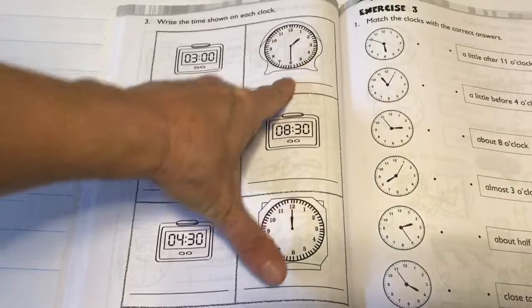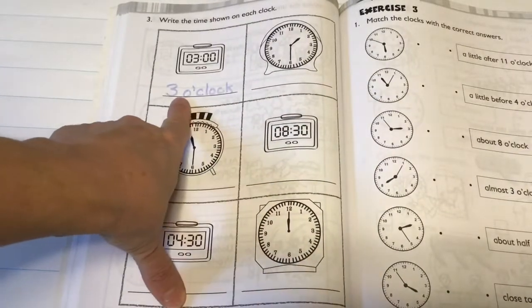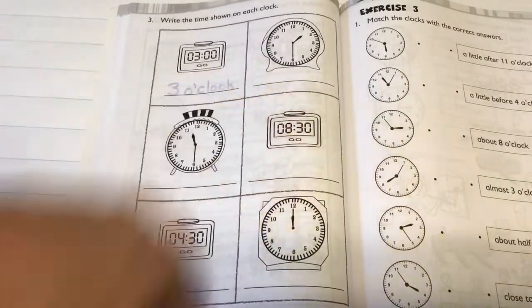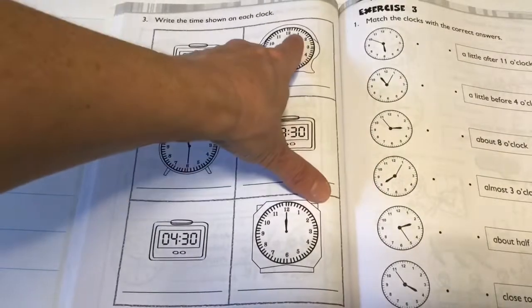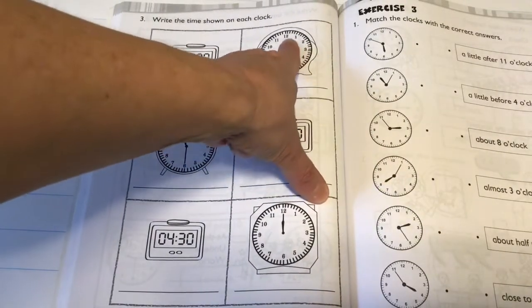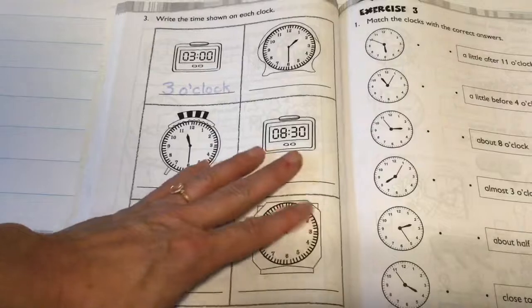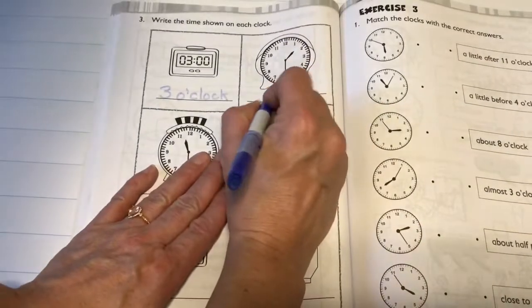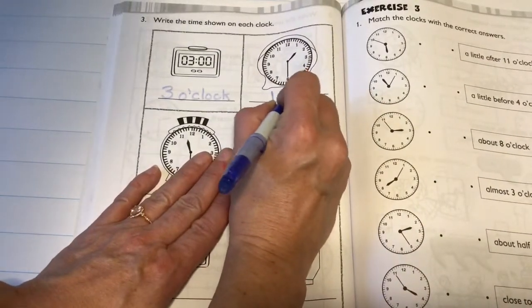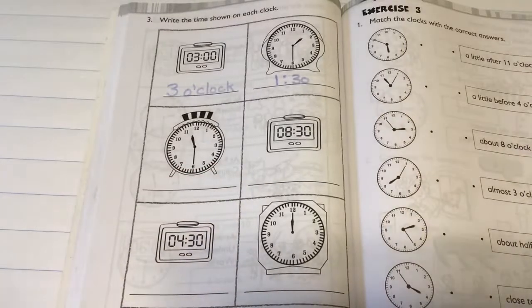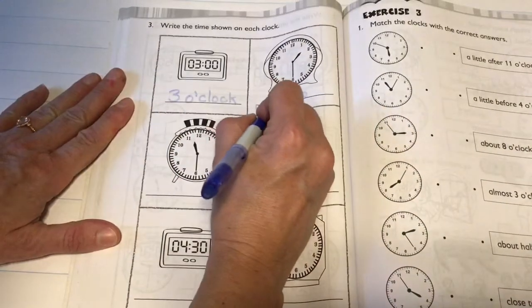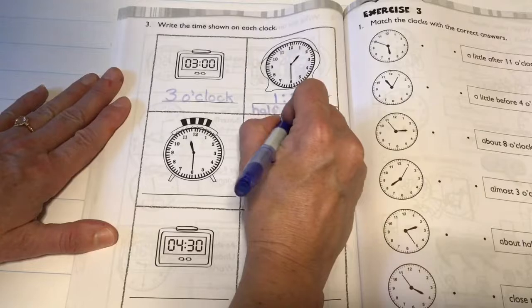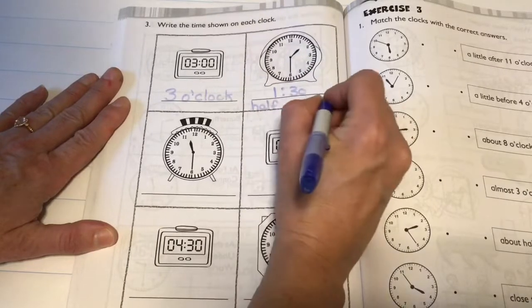This one, it's analog, so you can write it out just like a digital clock would be. So this would be half what time? It's halfway between the 1 and the 2, so it would be half past 1, which is written 1:30. Or you may also write 1:30.